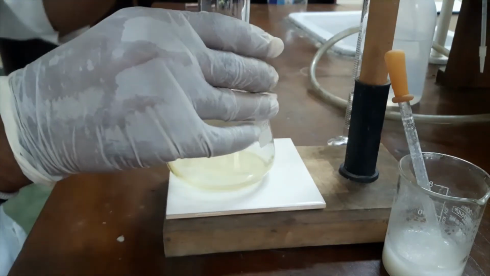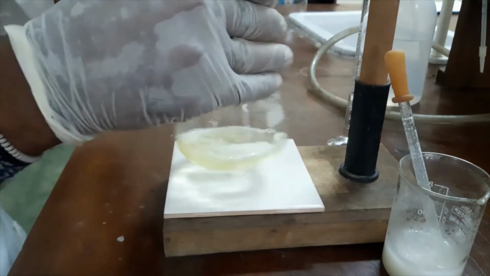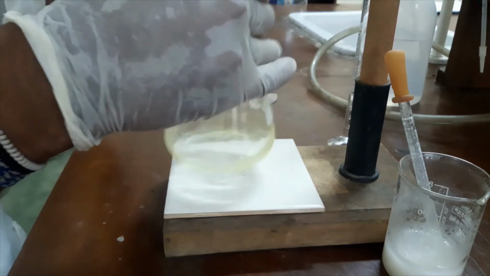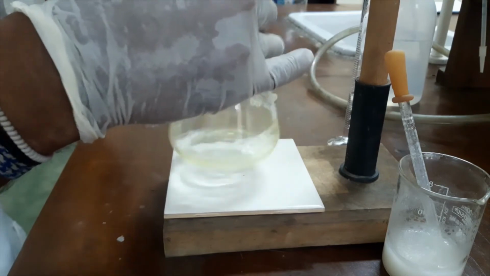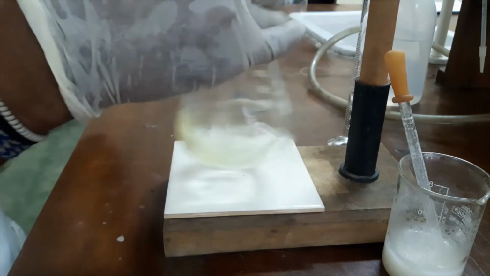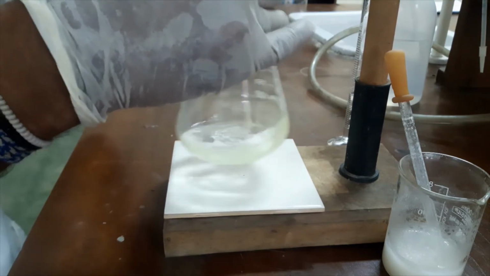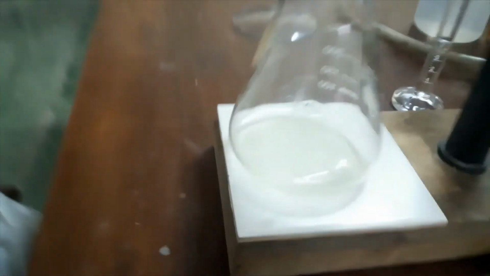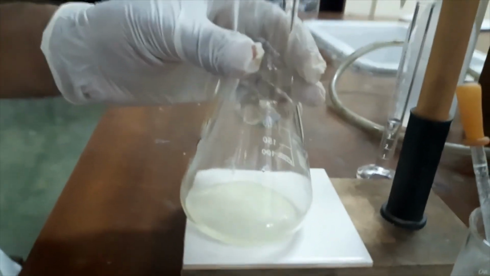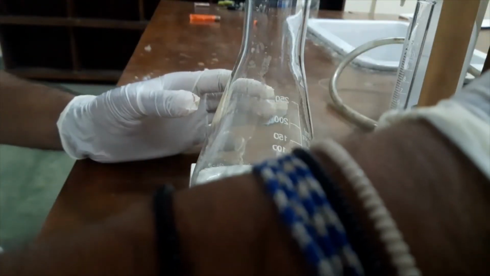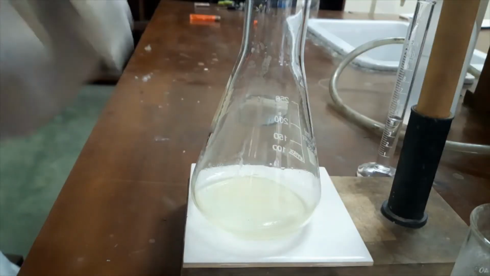I will add another few drops of sodium thiosulfate. Now the color of the solution is decreasing. Now it is somewhat yellow, but I will add further sodium thiosulfate. Now it is very pale yellow. That means this time I will add my indicator. Now iodine concentration is very low in this solution. At that time I will add my indicator, starch.